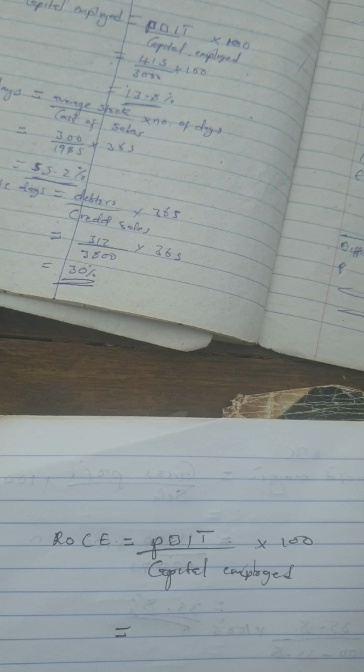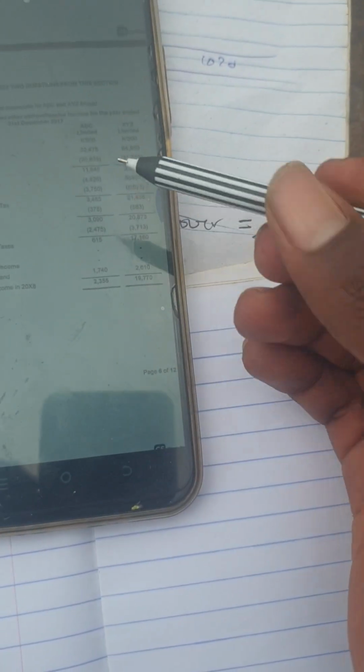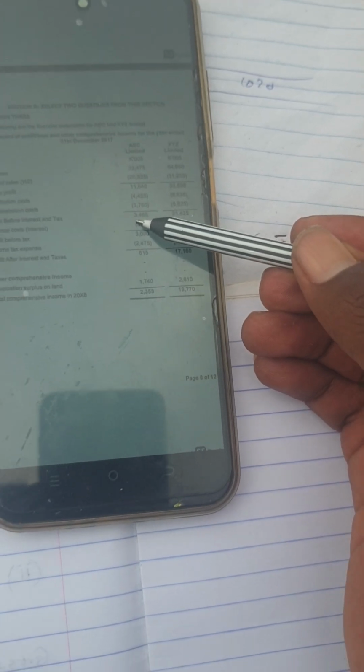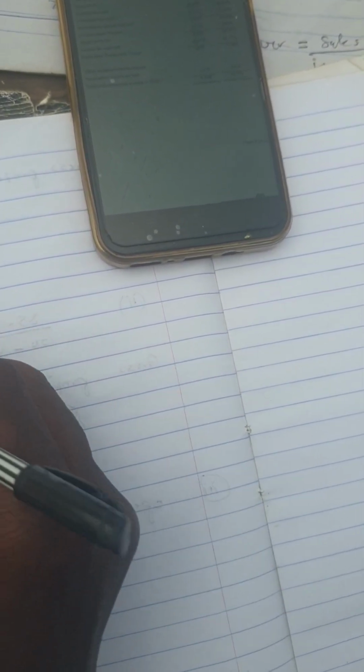So our profit before interest and tax in this question for ABC is 3465, divided by capital employed.